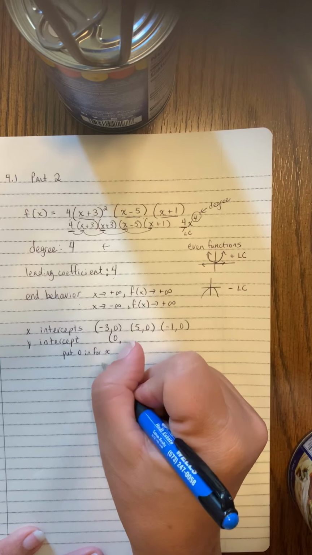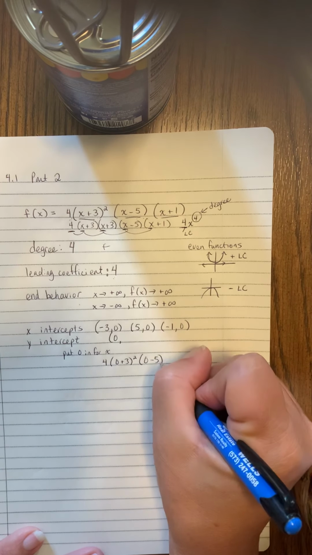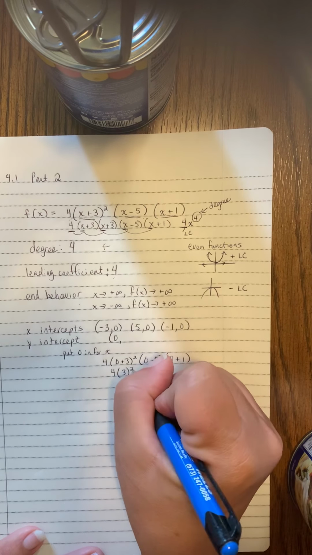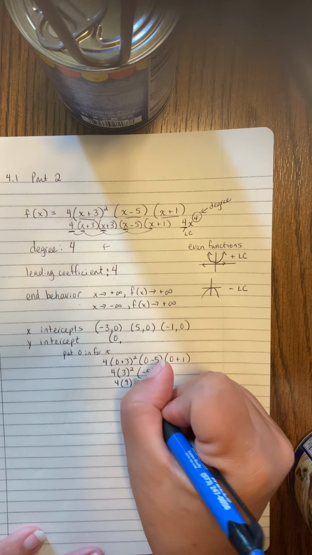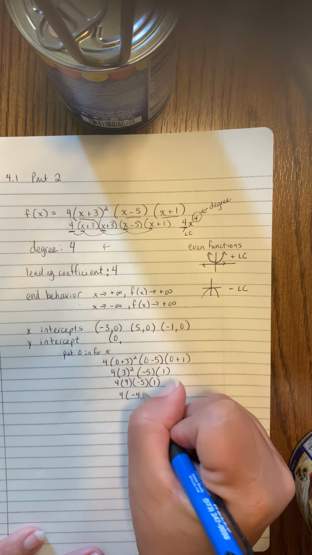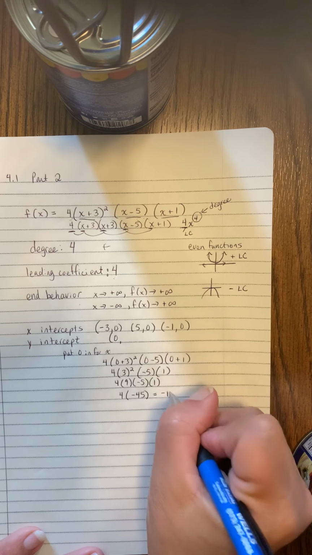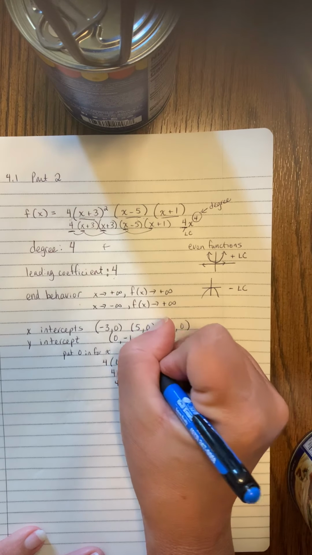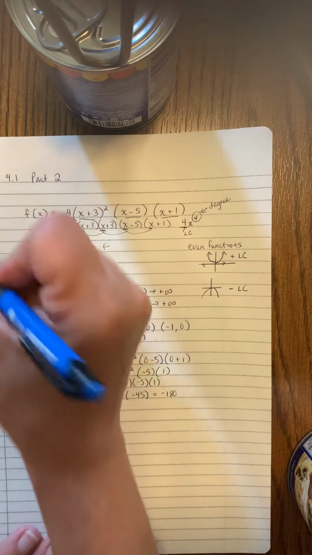So here we go. It's going to be 4 times (0 + 3)^2, multiplied by (0 - 5), multiplied by (0 + 1). So 4 times 3 squared, multiplied by negative 5, and positive 1. So 4 times 9 times negative 5 times 1. 4 times negative 45, 0, carry your 2's, negative 180. So therefore, our y-intercept is at (0, -180). And that's how you find those things out.